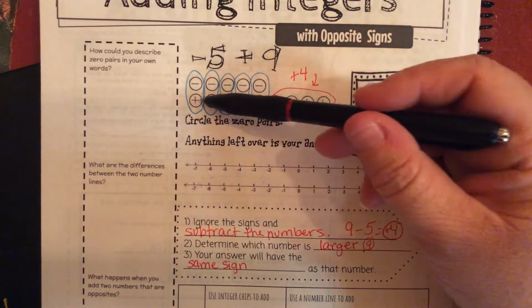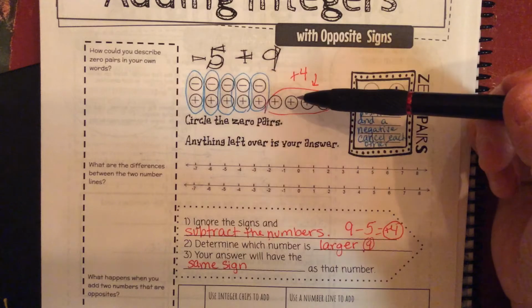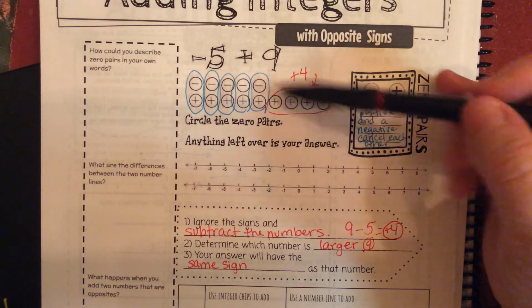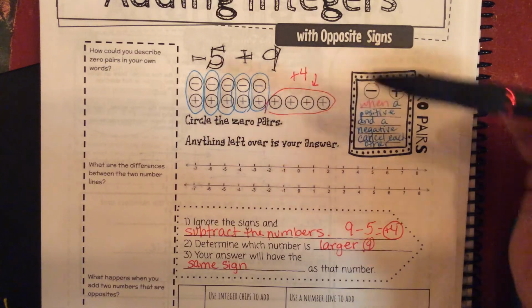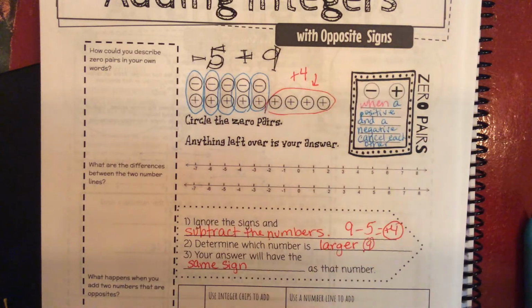We said we have 9 of these positives and 5 negatives. We subtracted them. We said there are more positives than negatives, and by how many more? It was 4 more. And there were positives left over.